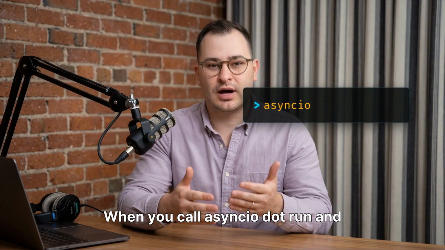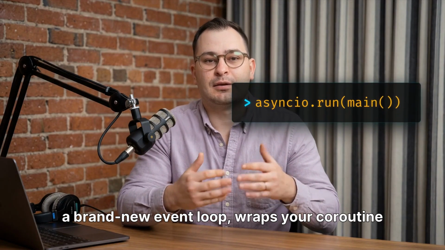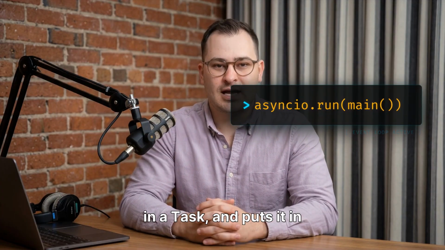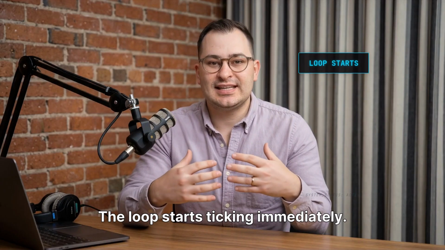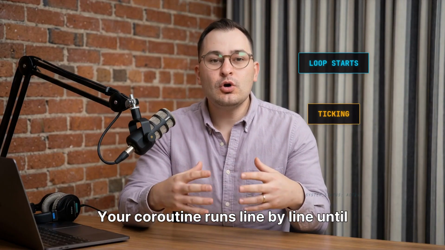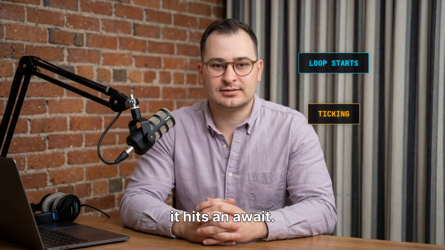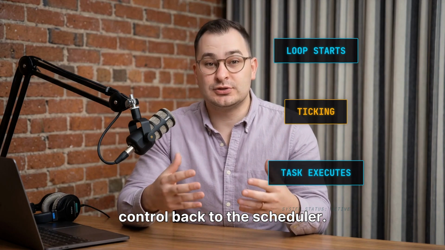That's it. When you call asyncio.run and pass in your main coroutine, Python creates a brand new event loop, wraps your coroutine in a task, and puts it in that ready queue. The loop starts ticking immediately. Your coroutine runs line by line until it hits an await. This is the moment where you yield control back to the scheduler.